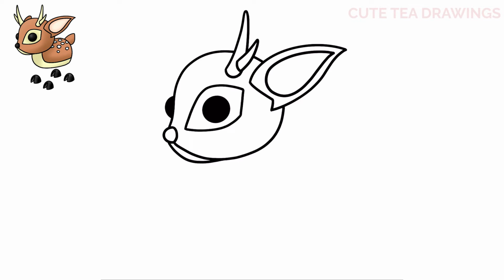Now let's draw the left antler. On the top left of the head, let's draw a curved V shape. And then another one to the left. Now to the right of this antler, let's draw the other ear with the curve up and then back down. And that's it for the head.